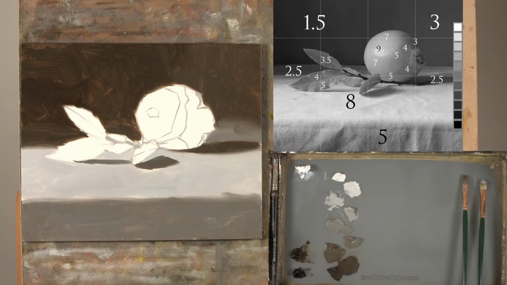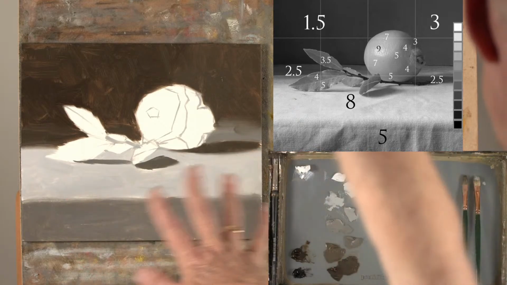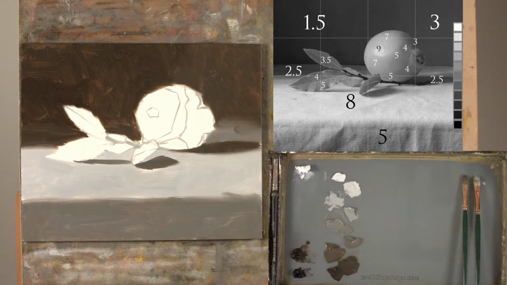So what I'm basically saying is to get these accurately in the right place, but don't be obsessed with trying to get a perfectly flat finish. That's the enemy of life in painting. It really takes all the life out of it. You want to get the right values in the right place, but allow the brush to speak a little at the same time.